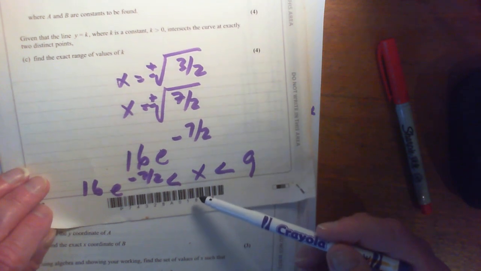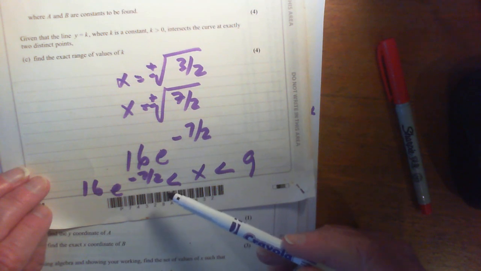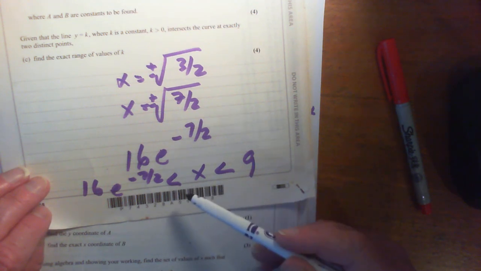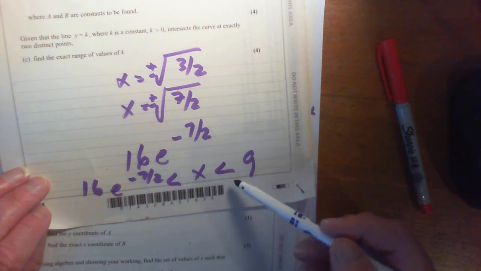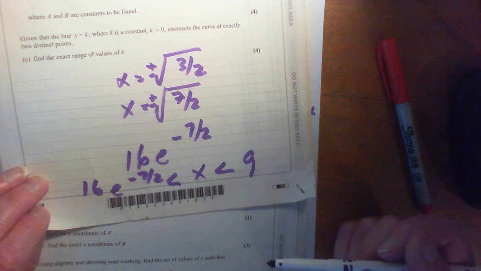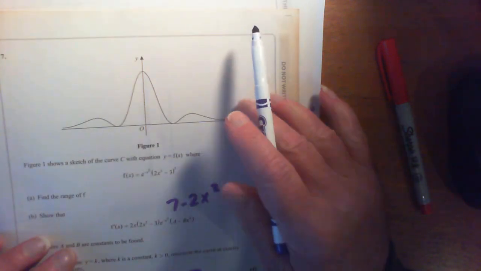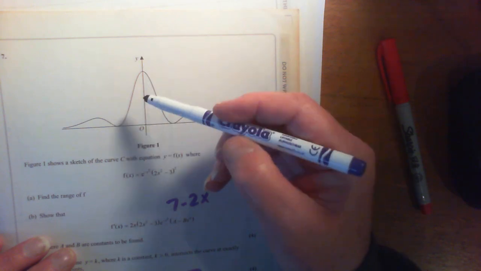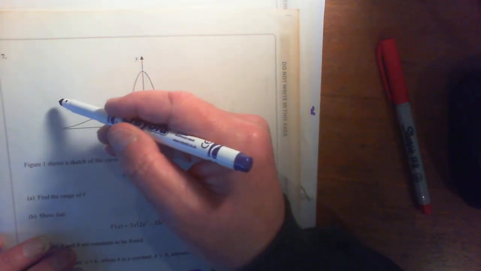And the range, I've already said that really, it needs to be this. It's not a less than or equal to, it's a strict inequality. k is greater than that, but less than 9. For the reasons I've just said, it can't be k equals 9, because that'll only cross it at 1 point. We're looking for a situation where the line only crosses at 2 distinct points.